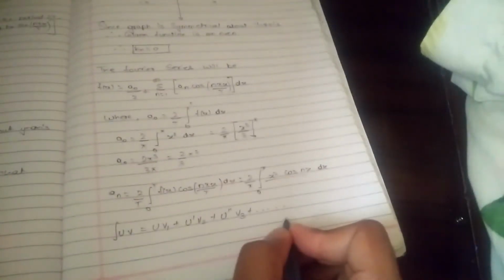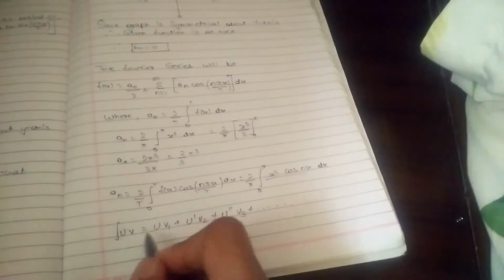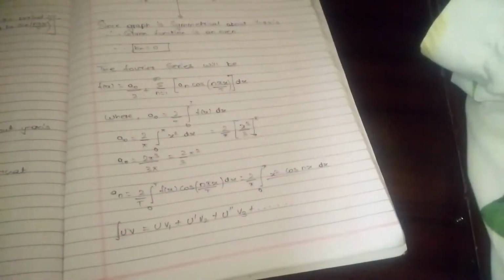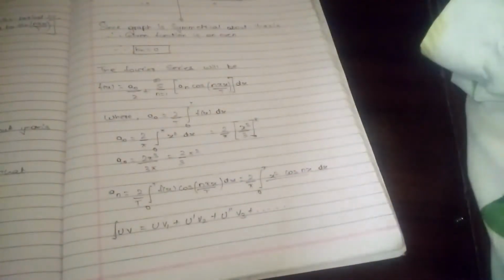This is to be done till the u term, that is the differentiated term, becomes a constant. If it is x square, then the derivative of x square is 2x, then again taking the derivative of 2x we get 2, that is the constant part.